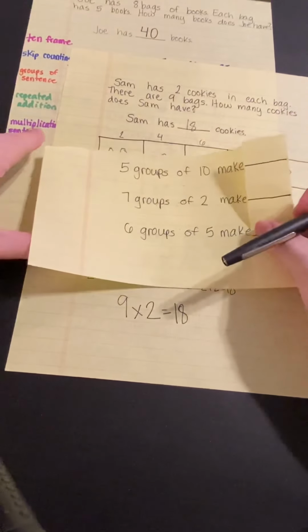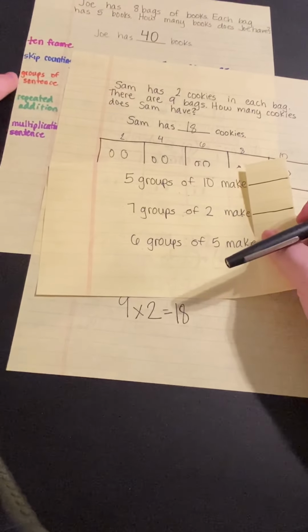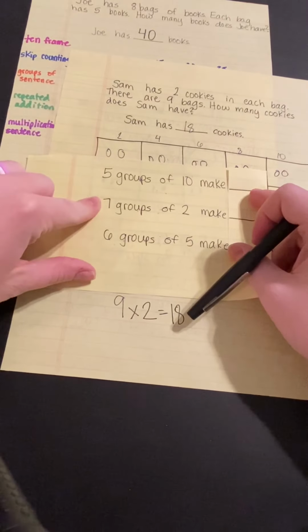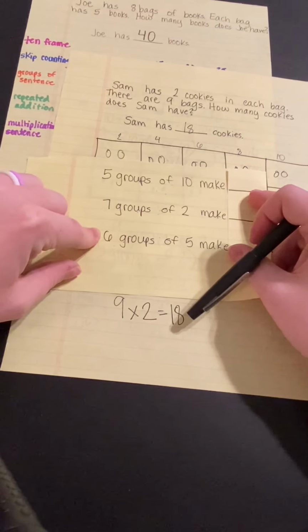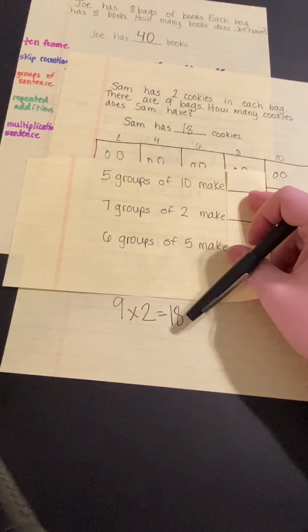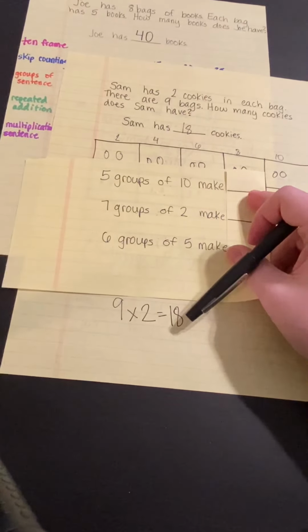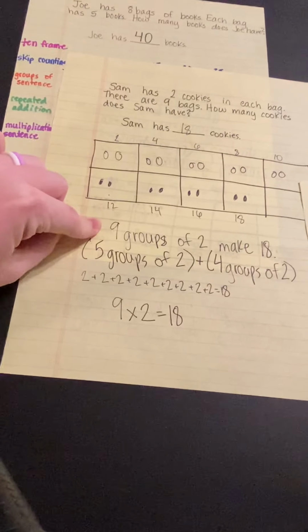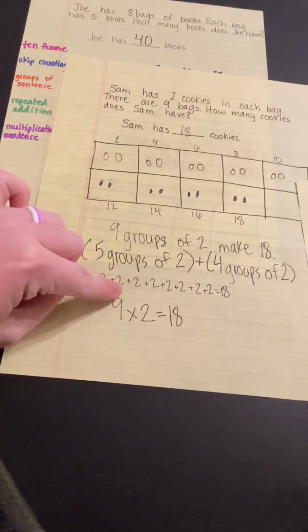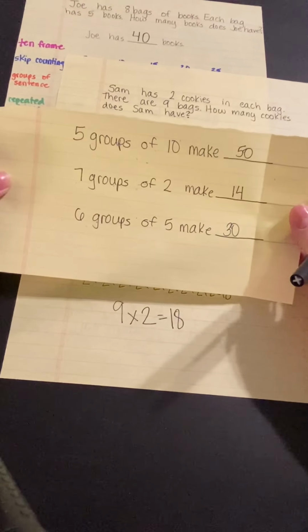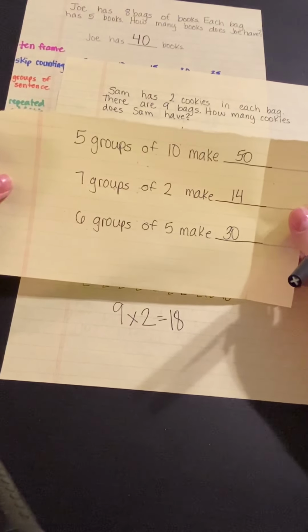Go ahead and try these 3 problems, going through to make sure you have all 5 of these things for every problem. 5 groups of 10, 7 groups of 2, and 6 groups of 5. Pause the video to solve each of those and come back and check your work. Again, make sure you have each of these things: a 10 frame sketch, your skip counting, a groups of sentence, repeated addition, and a multiplication sentence. 5 groups of 10 make 50, 7 groups of 2 make 14, and 6 groups of 5 make 30.